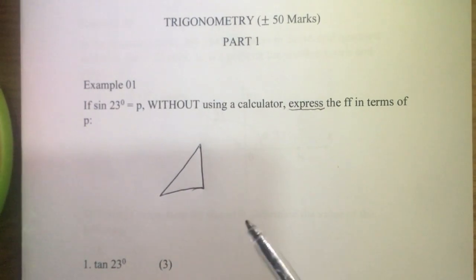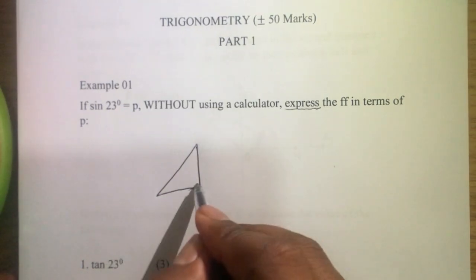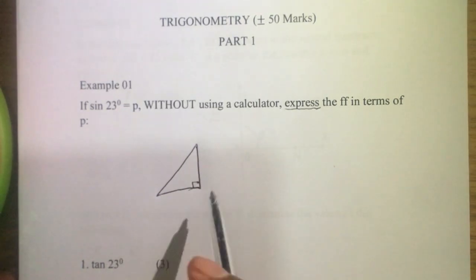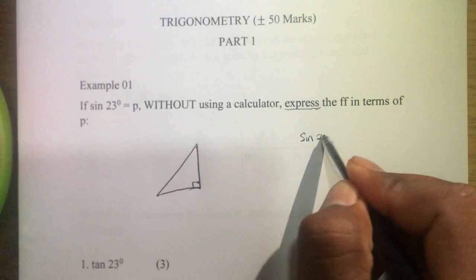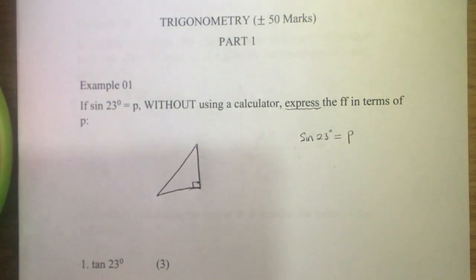This is our right angle triangle. I think it is small, but I think you will be able to see it. When we see sine 23 degrees is equal to P, you must know what sine is equal to. Sine is equal to opposite over hypotenuse. Remember SOHCAHTOA: cos is equal to adjacent over hypotenuse, and tan is equal to opposite over adjacent.